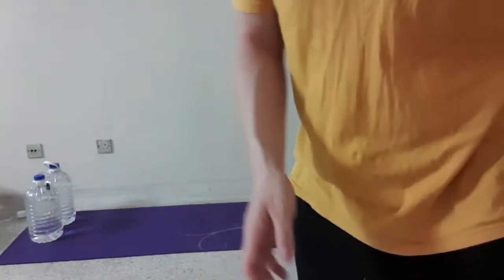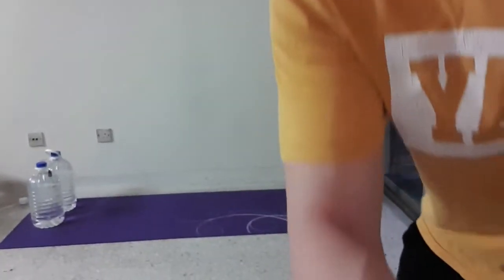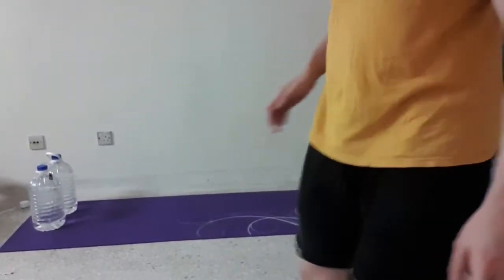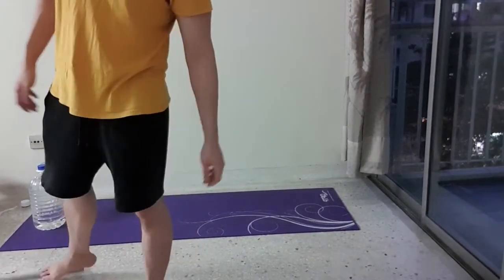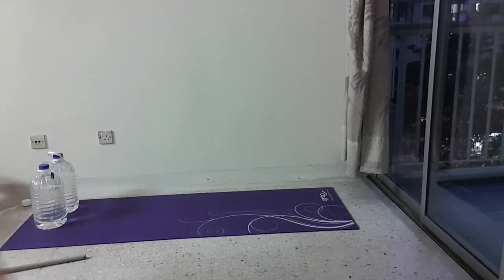Wait here. Okay, just want to make sure you guys get to see the form also. Remember when you exercise, yes, you want to be consistent, but most importantly, form is very important, right? It's never a good time to have bad form. Always remember that. So, I'm going to start the first exercise.